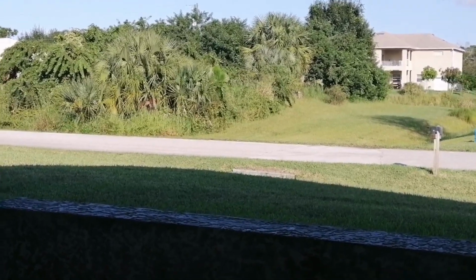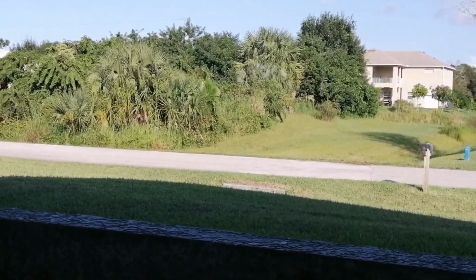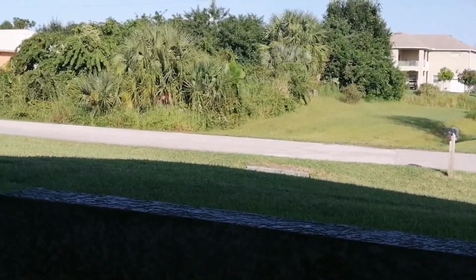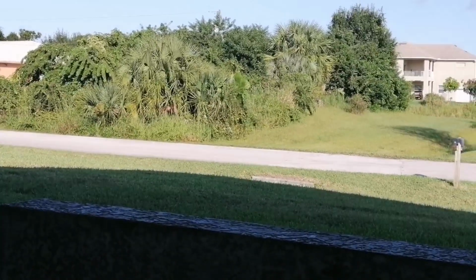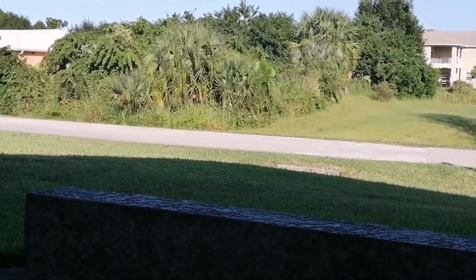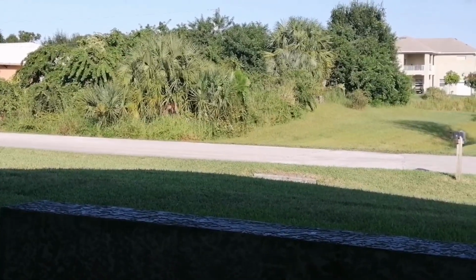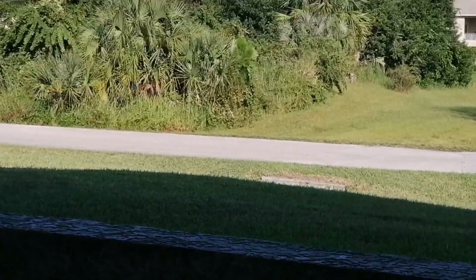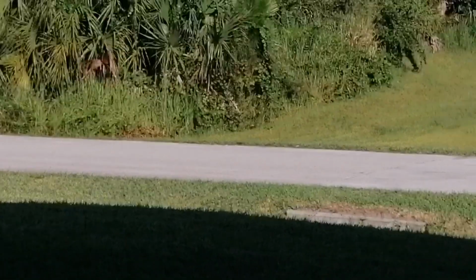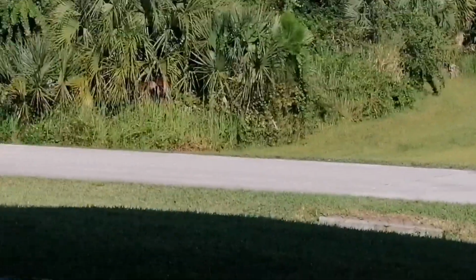If not, go up to 2 times zoom, and if you still need to get closer, you need to physically get as close to your subject as possible. So this right here is 2 times zoom. Okay, now just because I know some of you guys like to see this sort of thing, let's go up to 4 times zoom. So this is 4 times zoom.